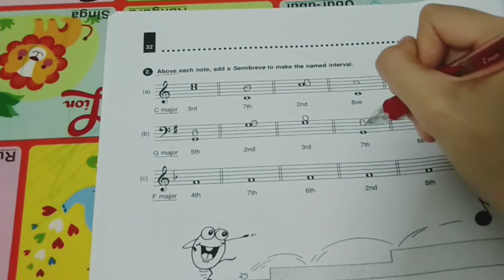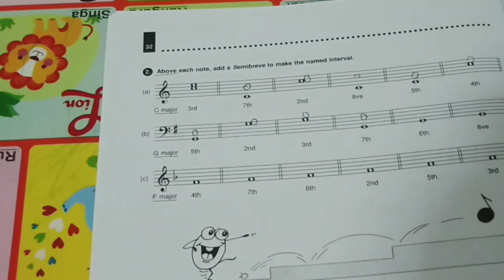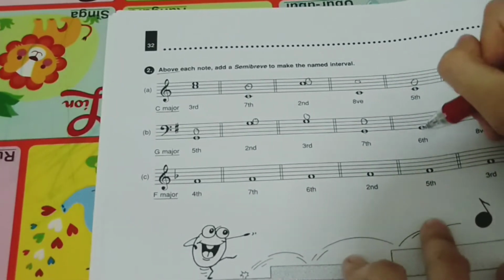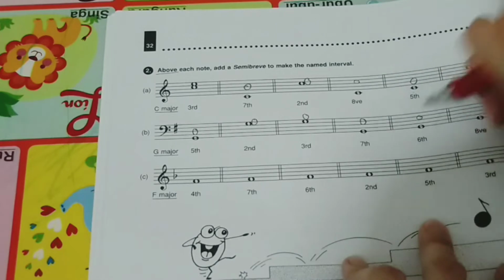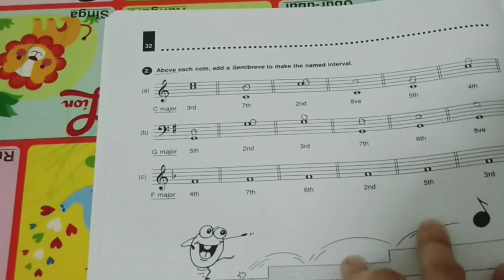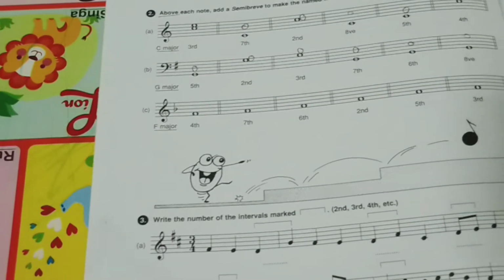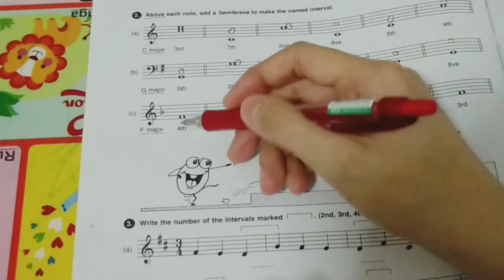7, it will be F. So if you count one step by one step, G, A, B, C, D, E, F, you get 7. Now 6, G to E. Octave will be the same letter name, G to G, A to A, C to C. Like this is called one octave.